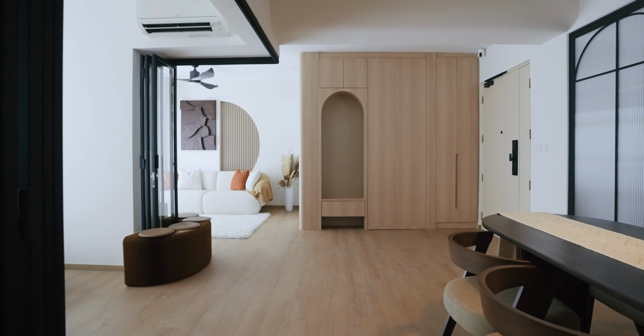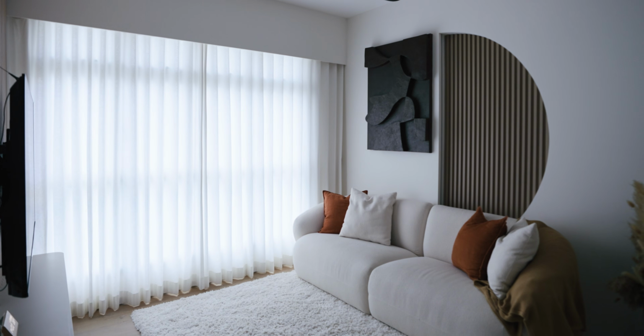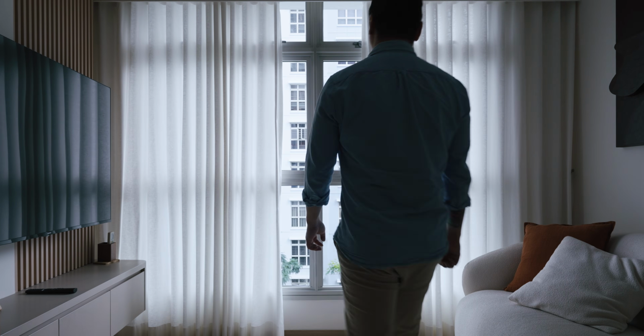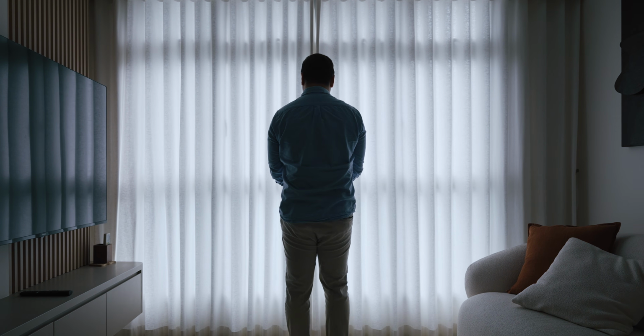Our layout is an open concept layout, which is why we adopted ripple fold curtains to break away from the traditional usage of curtains, like the day and night curtain. Ripple fold curtains let light come in as natural light, and it's very diffused compared to the usage of day curtains.